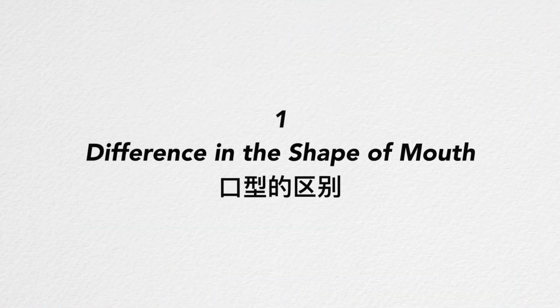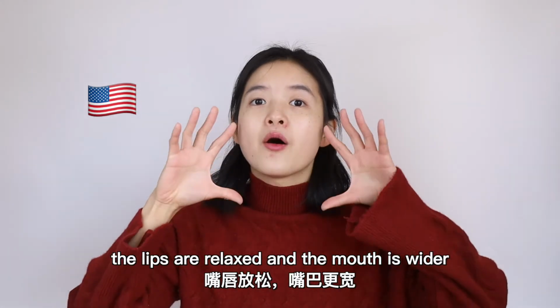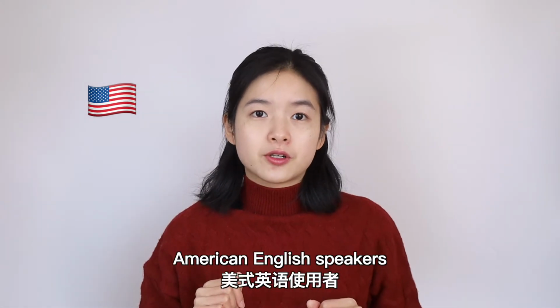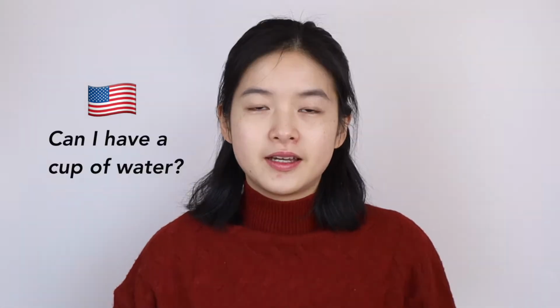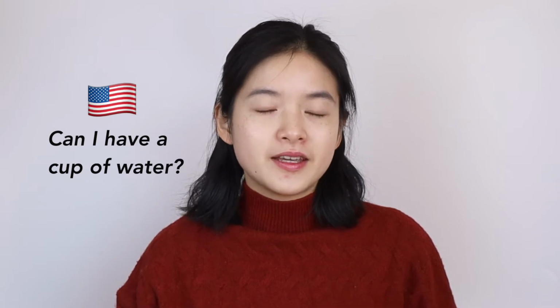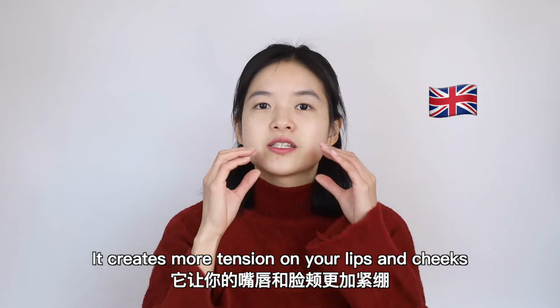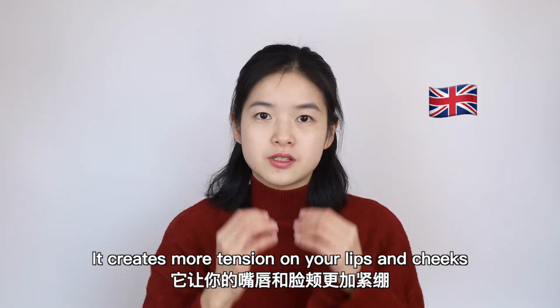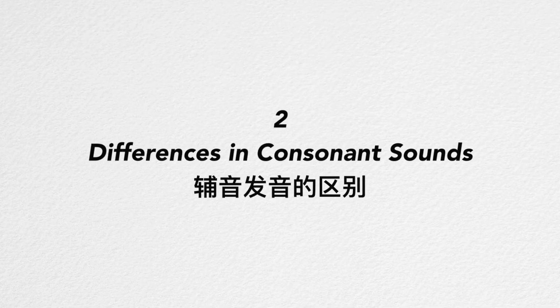1. Difference in the shape of mouth. In American English, the lips are relaxed and the mouth is wider. American English speakers use the muscles further back in the mouth to create the sounds. Can I have a cup of water? In contrast, British English is much more frontal. It creates more tension on your lips and the cheeks. Can I have a cup of water?